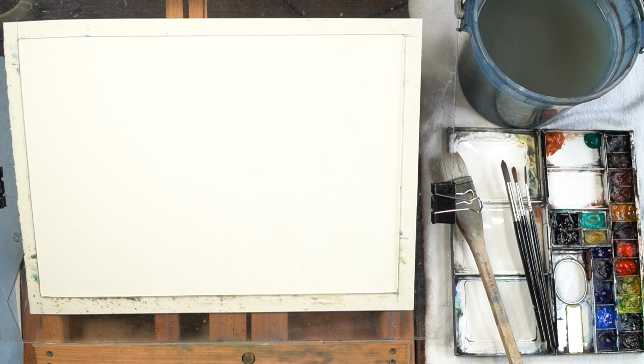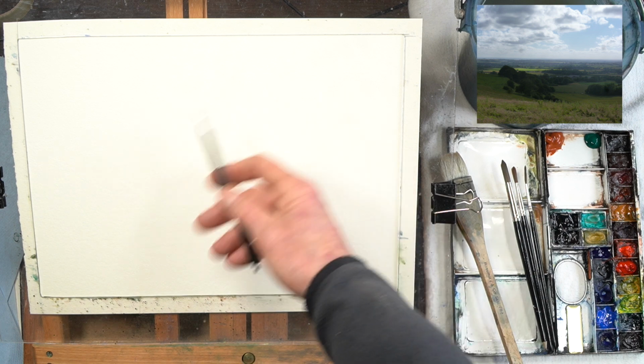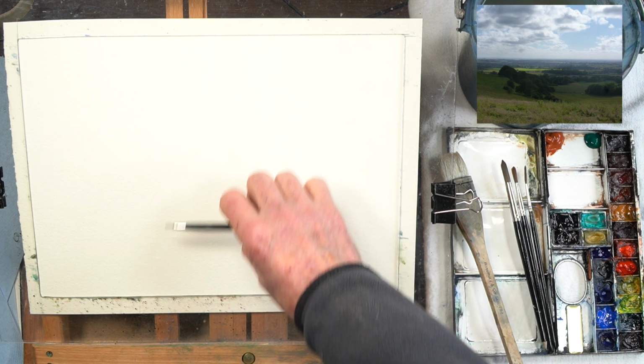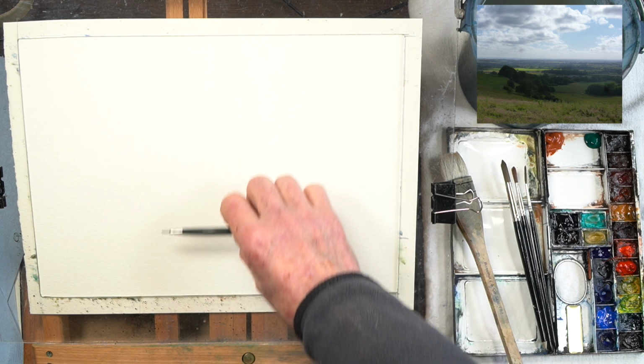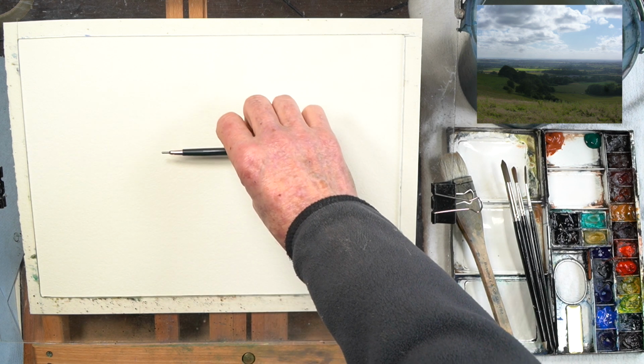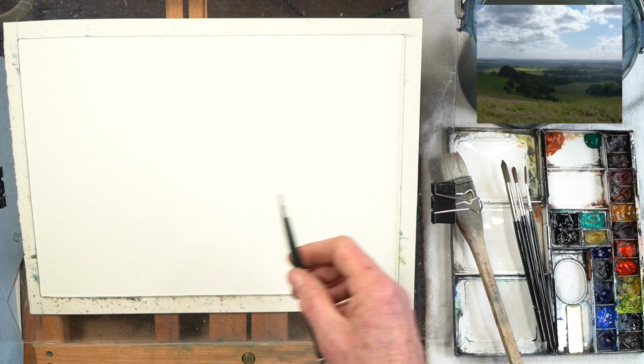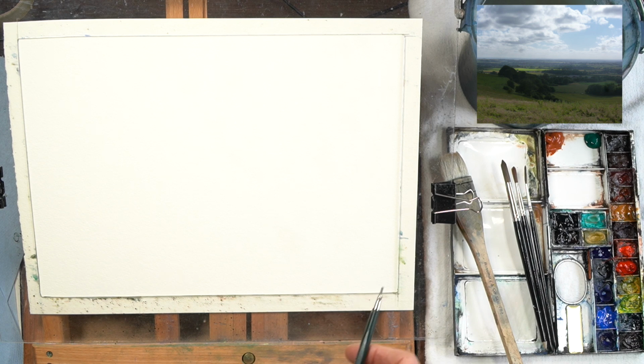And the idea is to show you, when you look at a photograph or look at a scene, how you can create the sense of distance from the horizon line to where you are standing, and also from the horizon line to the sky above your head. And that is done through tone more than anything else.